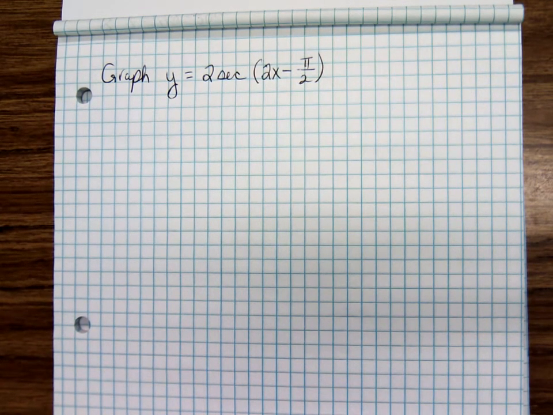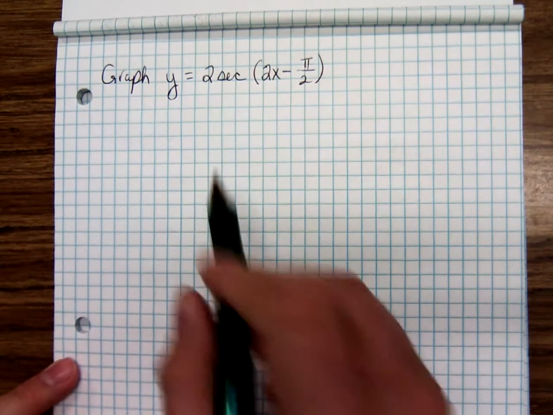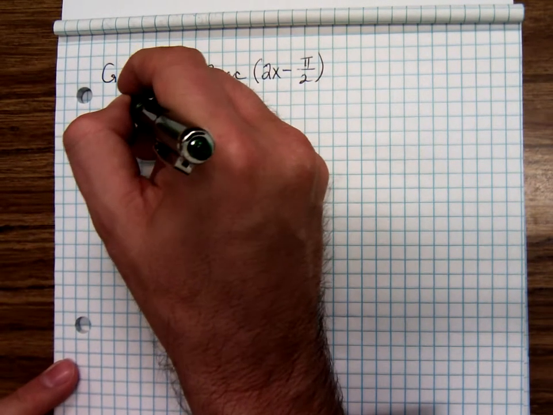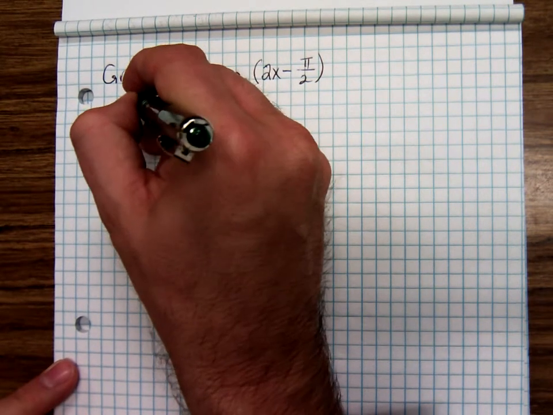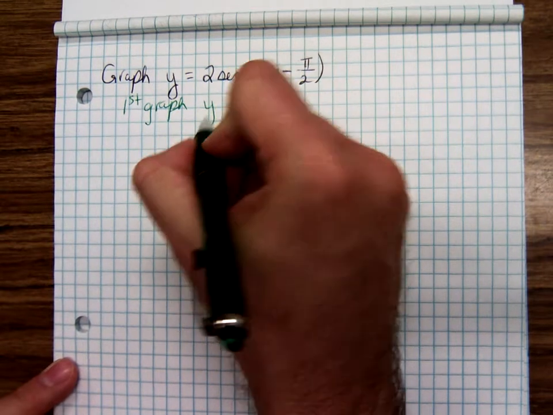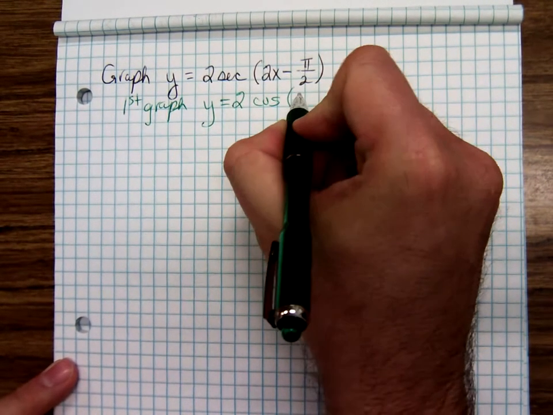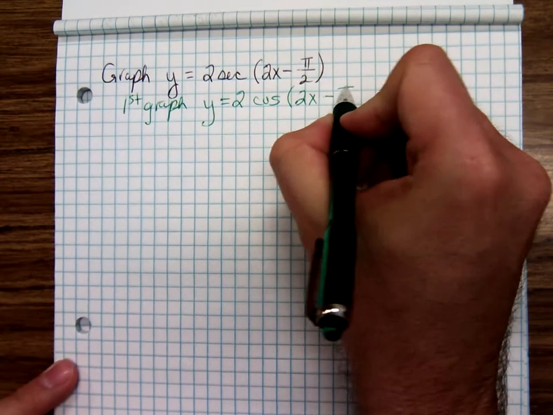What you're going to have to be able to do first is graph the reciprocal curve. What's the reciprocal of secant? Cosine. Yeah, so just replace secant with cosine. So we're graphing 2 cosine 2x minus pi over 2.